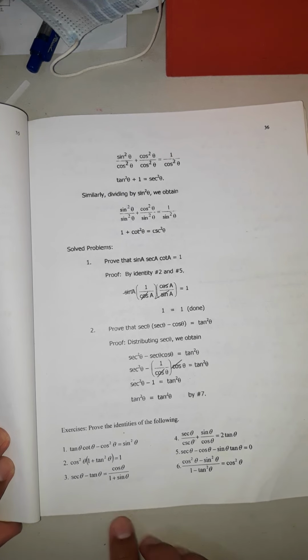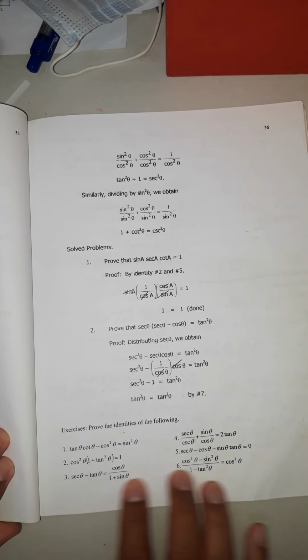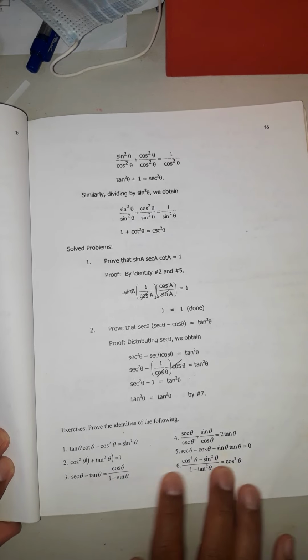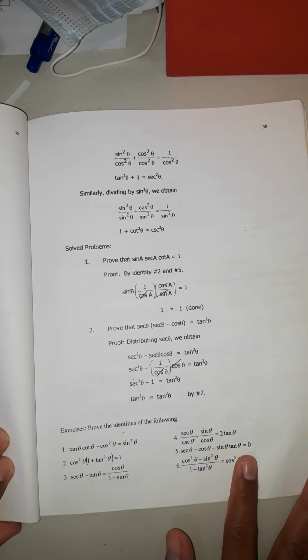Okay? So, you're going to solve the exercises here. You solve them. They are simple, you can do it. Okay?